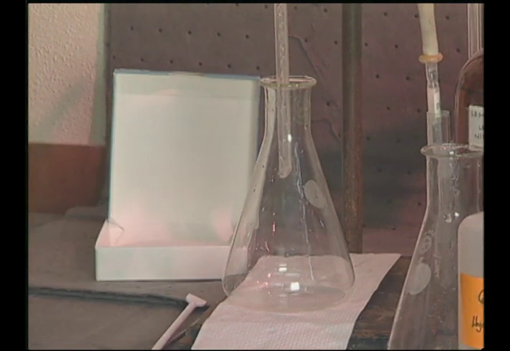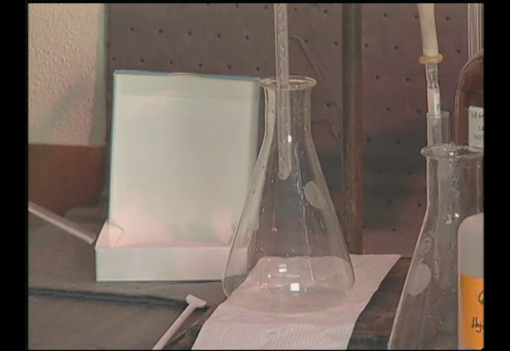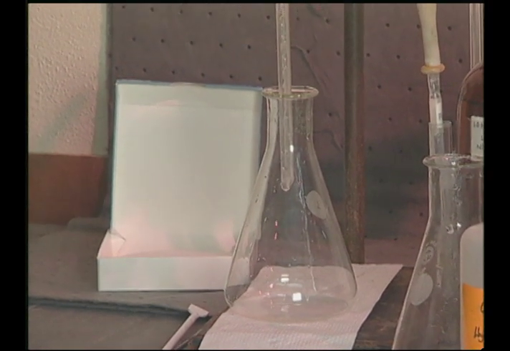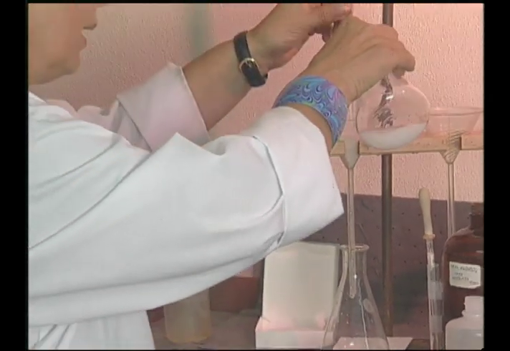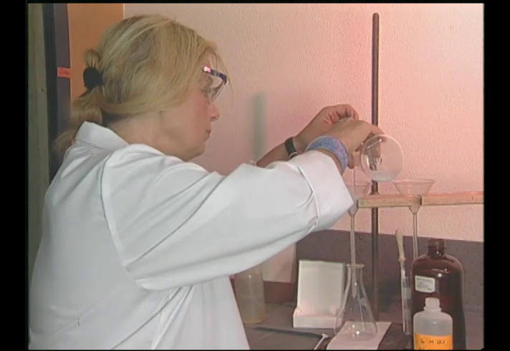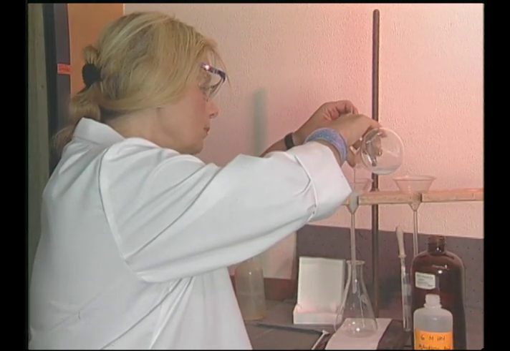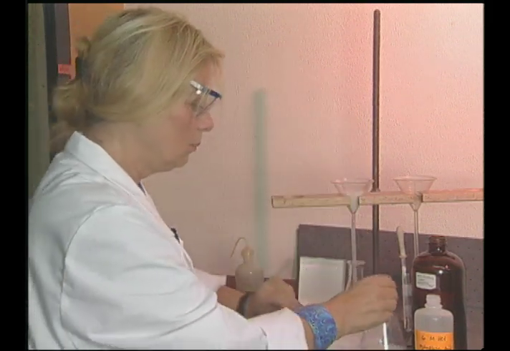If it's not clear, you have to filter it again. So you have to be very careful in filling the filter paper with this solution. And you wait till it goes down a bit, and then you pour a little bit over again. And on until the whole material is separated out.